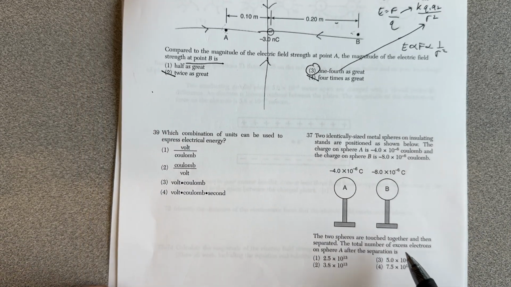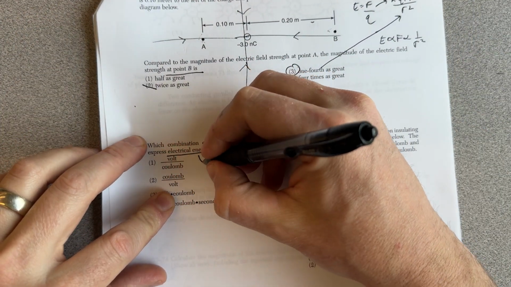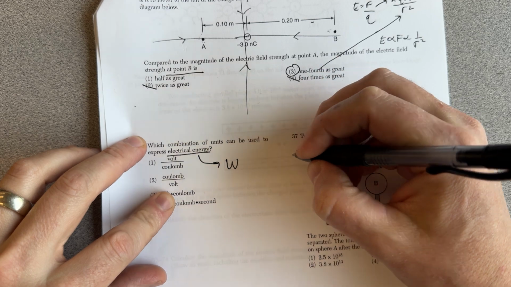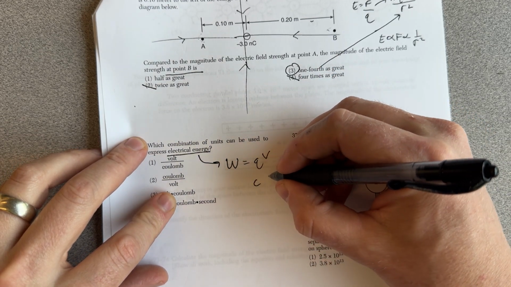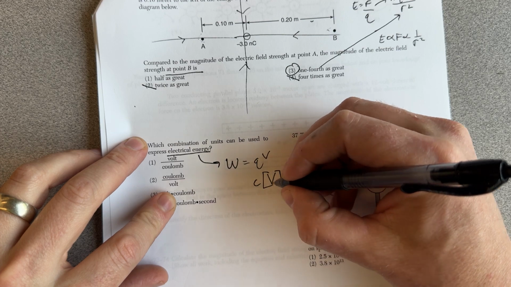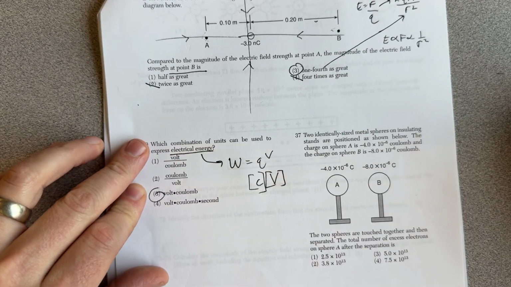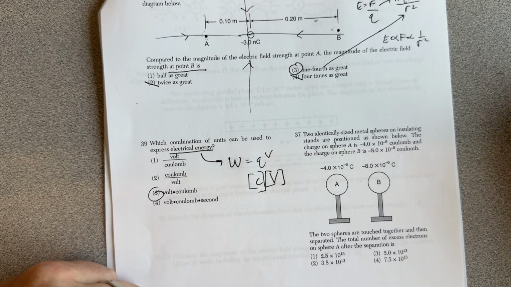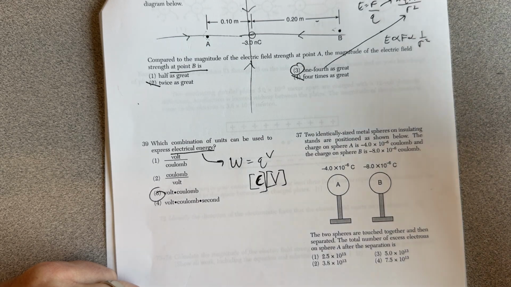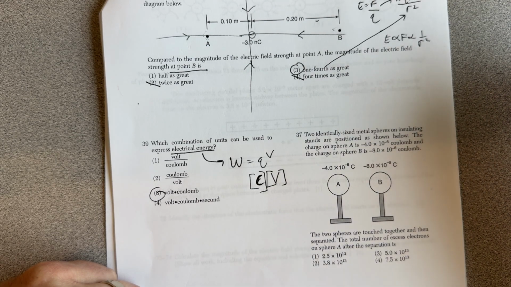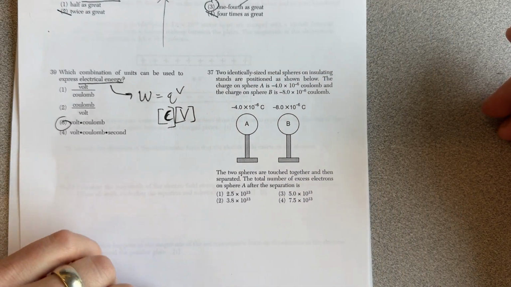Which combination of units can be used to express electrical energy? So I guess you've got to realize electrical energy would be the work that could be done. So work equals QV, coulombs times volts will give us energy. And again, that's equivalent to joules, anyway. All right, cool.